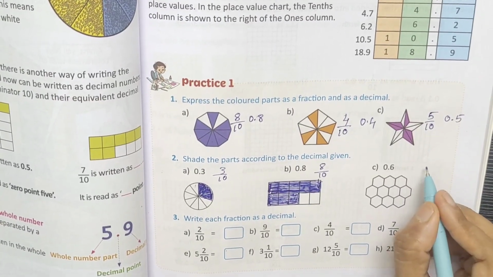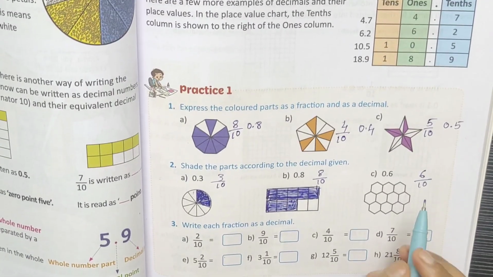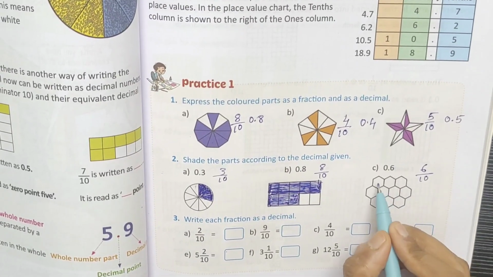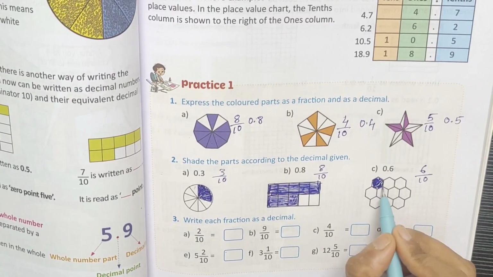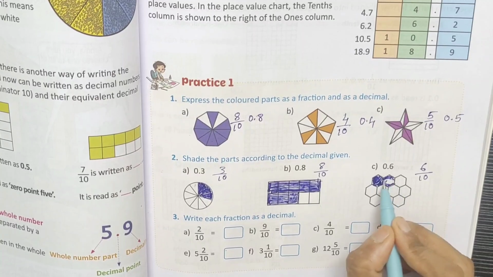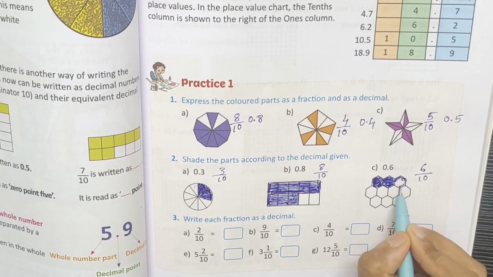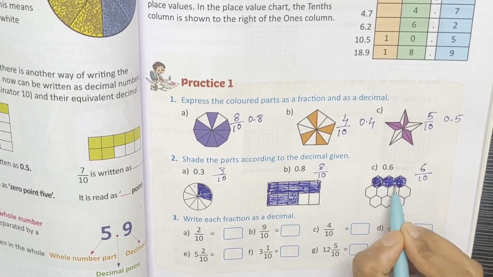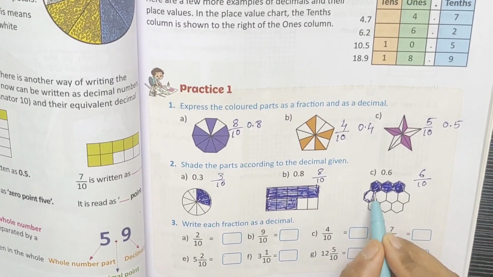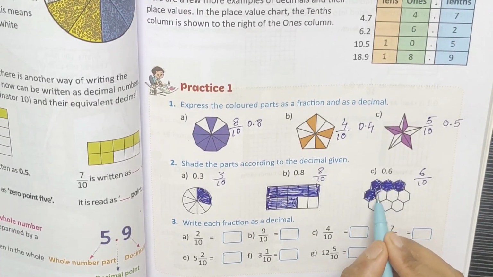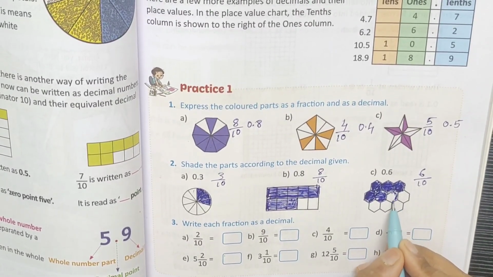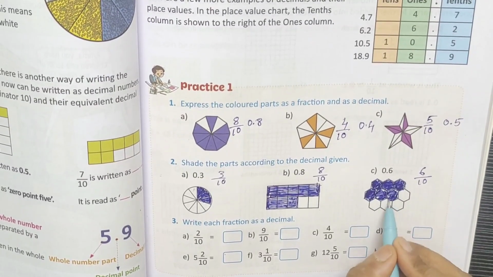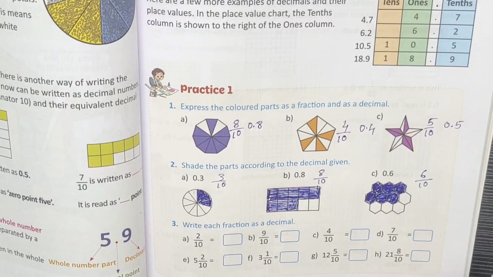Next, 0.6. 6 by 10. So we have to color 6. Understood?